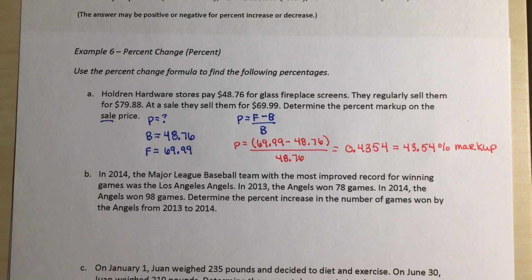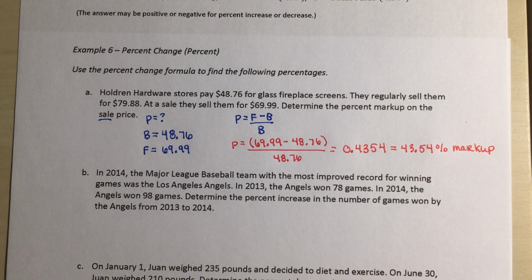All right, let's look at another one. In 2014, the Major League Baseball team with the most improved record for winning games was the Los Angeles Angels. In 2013, the Angels won 78 games. In 2014, the Angels won 98 games. Determine the percent increase in the number of games won by the Angels from 2013 to 2014.